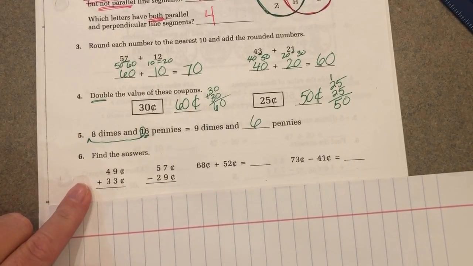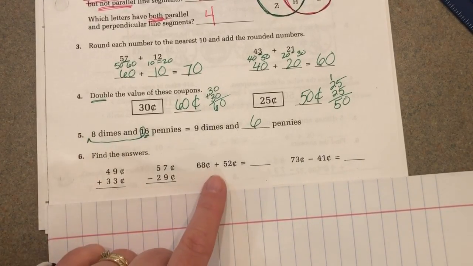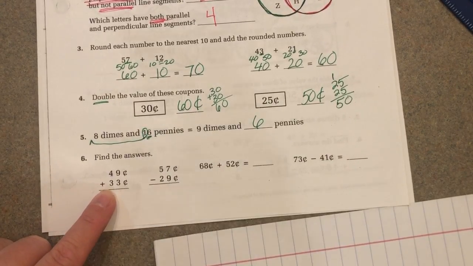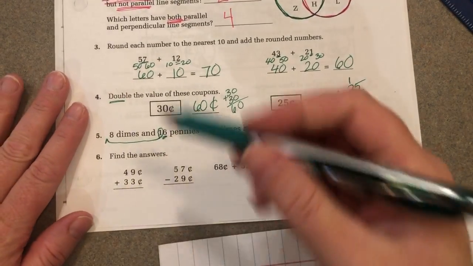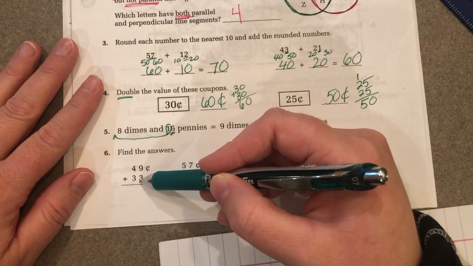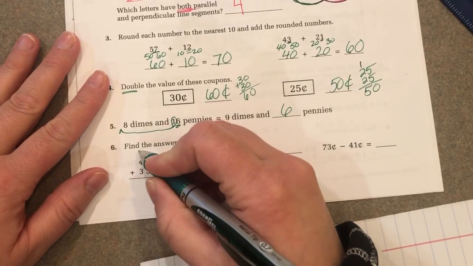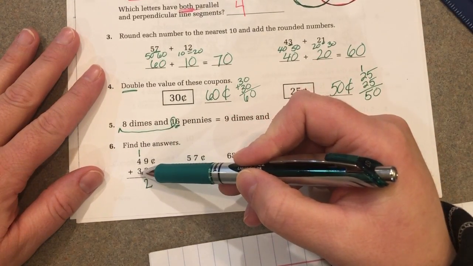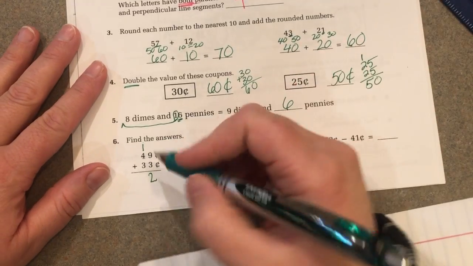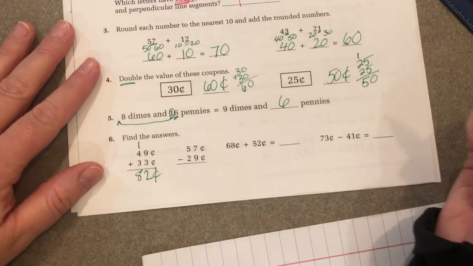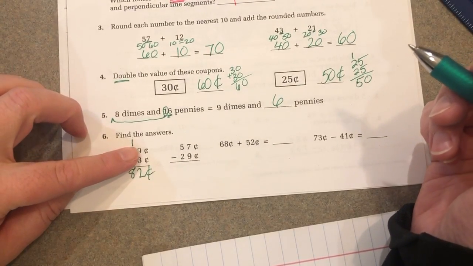Find the answers. Now pay attention. They're going to switch up the signs on you. So let's do this one first. I don't think we need scratch paper for this one. 9 plus 3 is 9, 10, 11, 12. 2 goes down, 1 goes up. 4 plus 3 is 7, and 1 more is 8. And don't forget to put a cent sign on it because you are adding money.